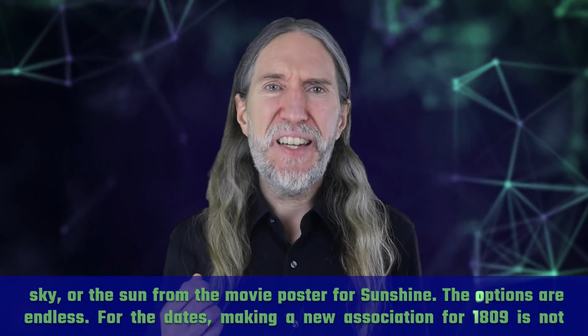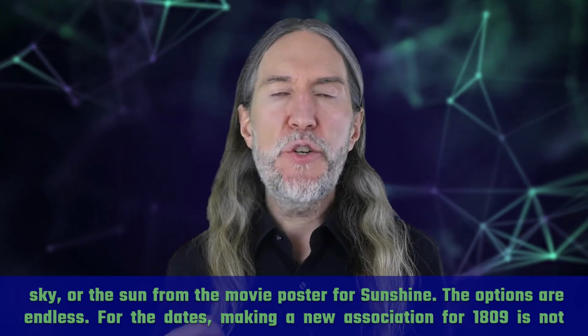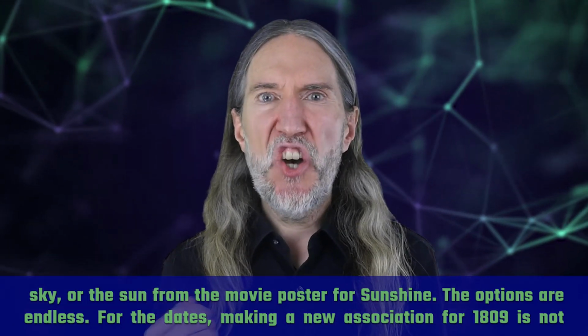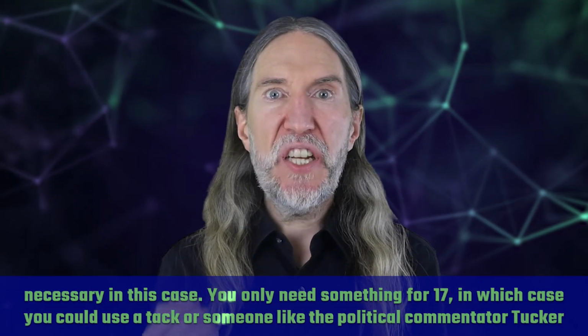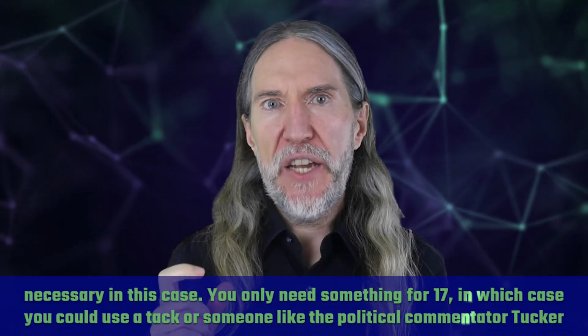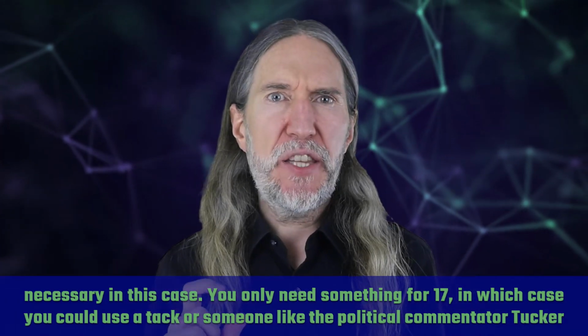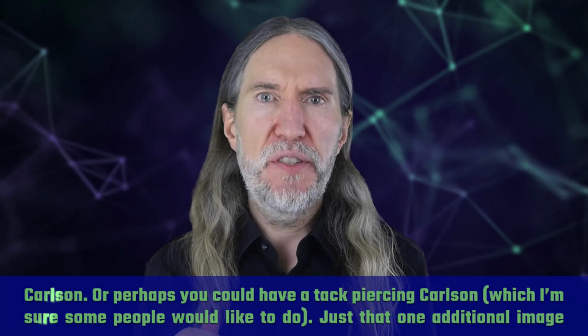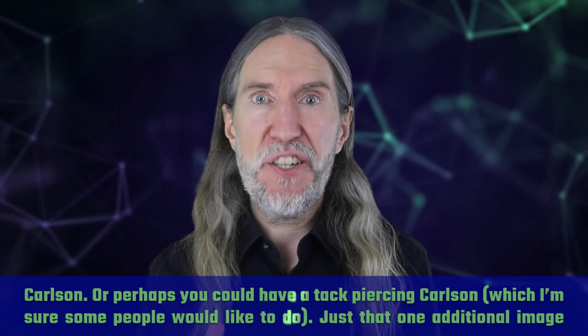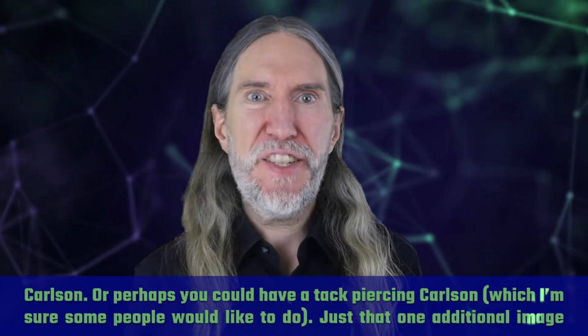The options are endless. For the dates, making a new association for 1809 is not necessary in this case. You only need someone for 17, in which case you would use a tack or someone like the political commentator Tucker Carlson. Or perhaps you could have a tack piercing Carlson, which I'm sure some people would like to do.